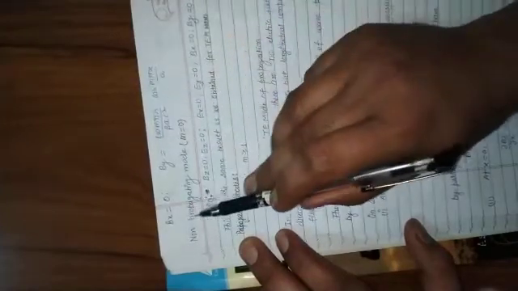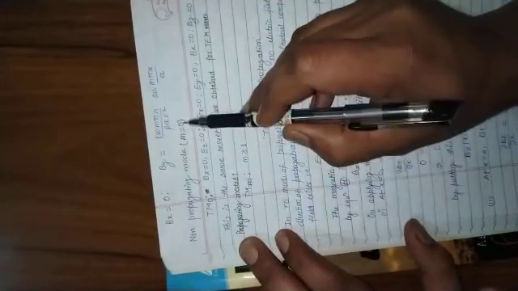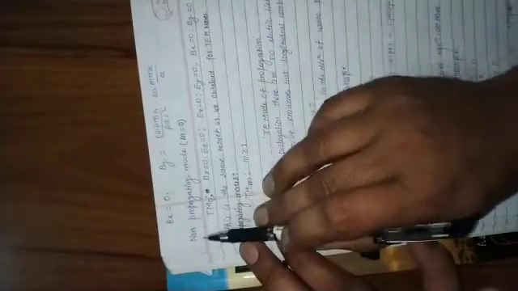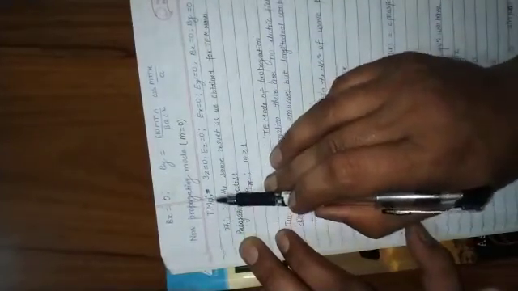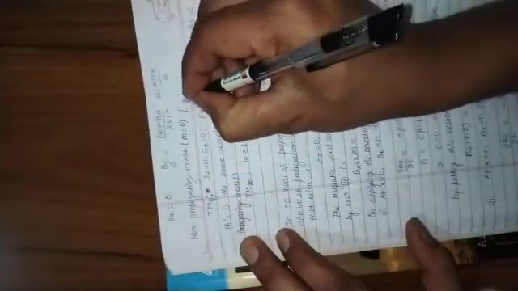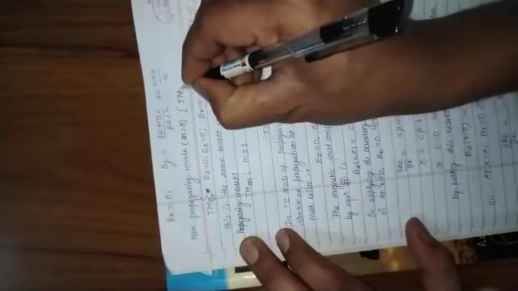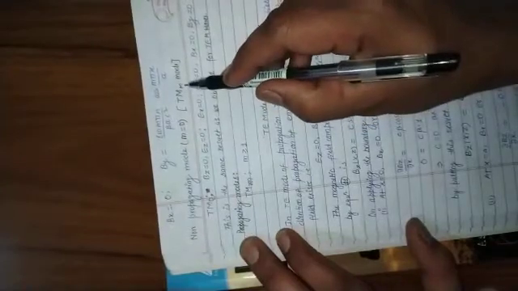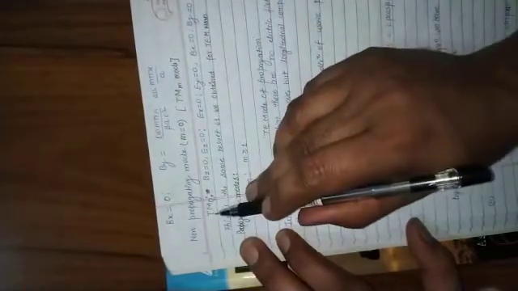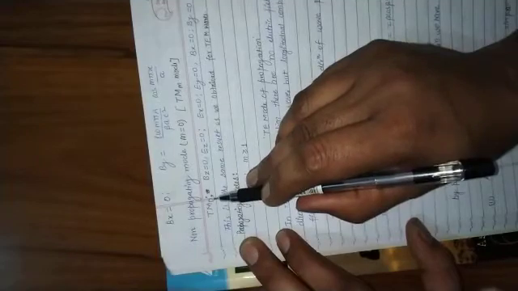So when you put m equal to 0, this is called the non-propagating mode, and you can write it as TM0 mode. So m equals 0, that's why we can write this as TM0 mode.